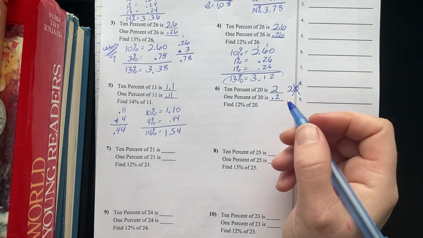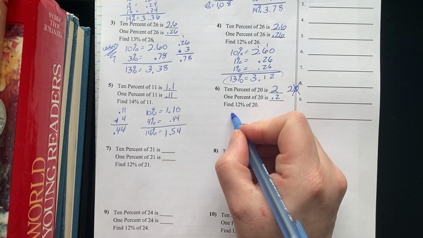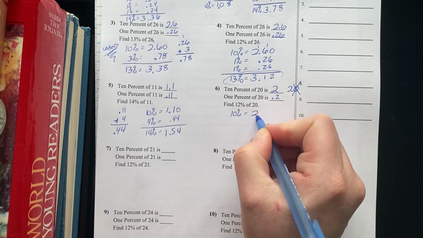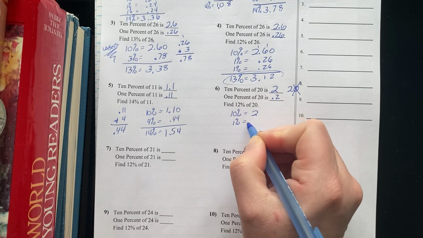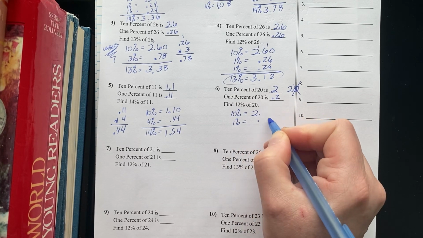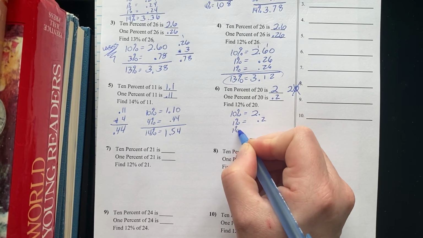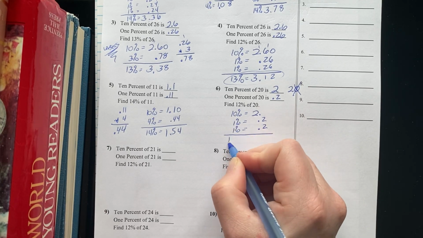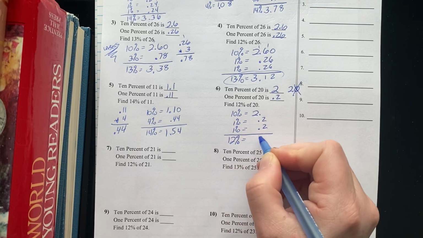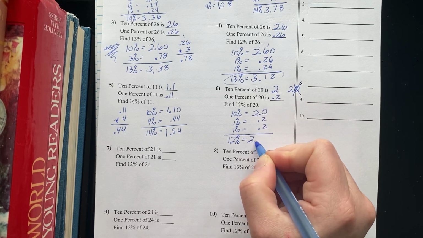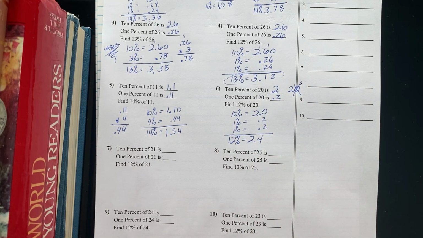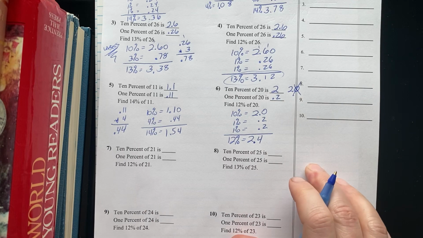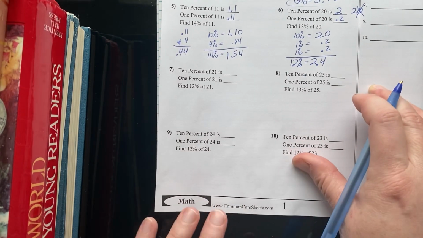To find 12%, we're going to take 10%, which is 2. We're going to add 1%, which is 2/10, and 1%, which is 2/10. 10 plus 1 plus 1 is 12%. Annex that 0, 2 4/100. All right, let's do number 7.